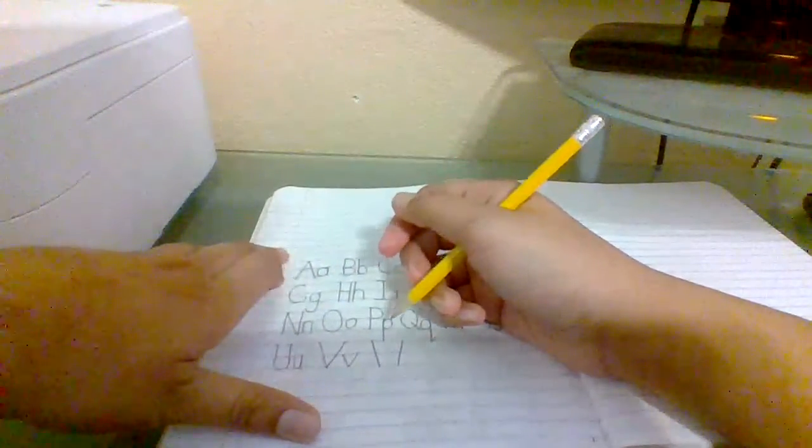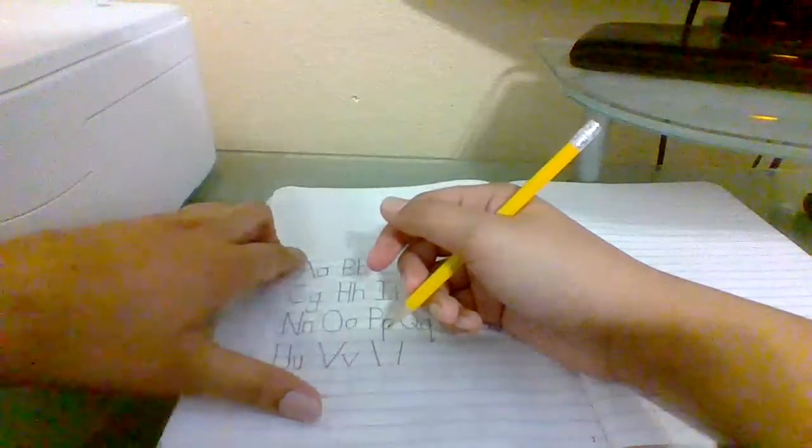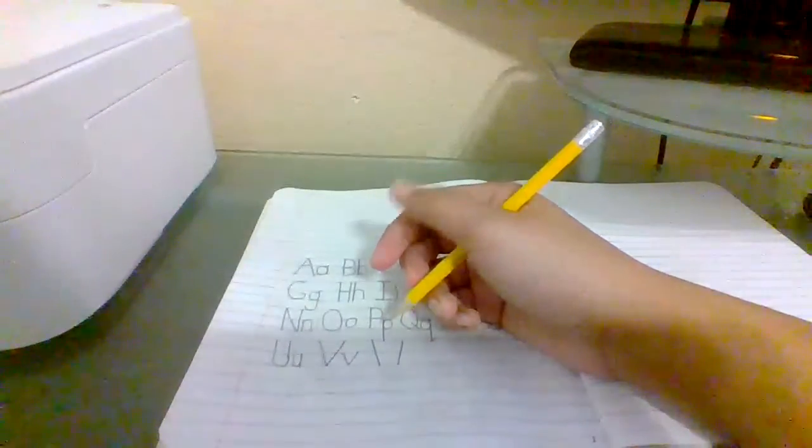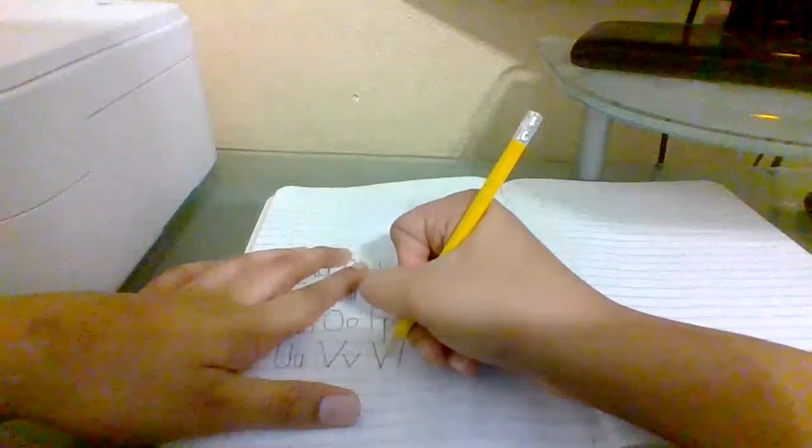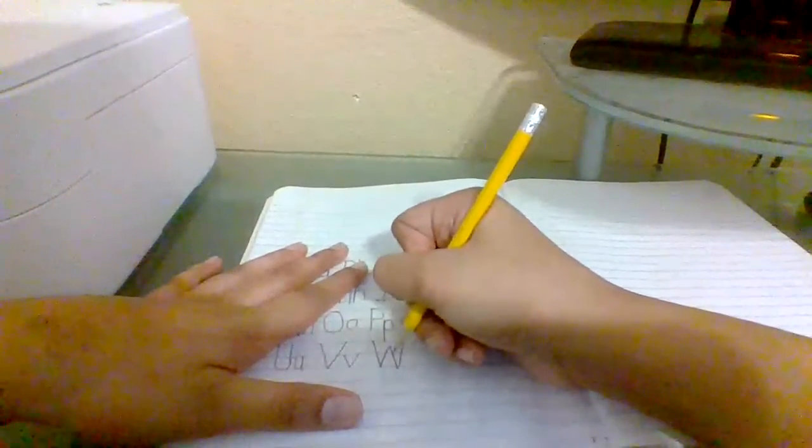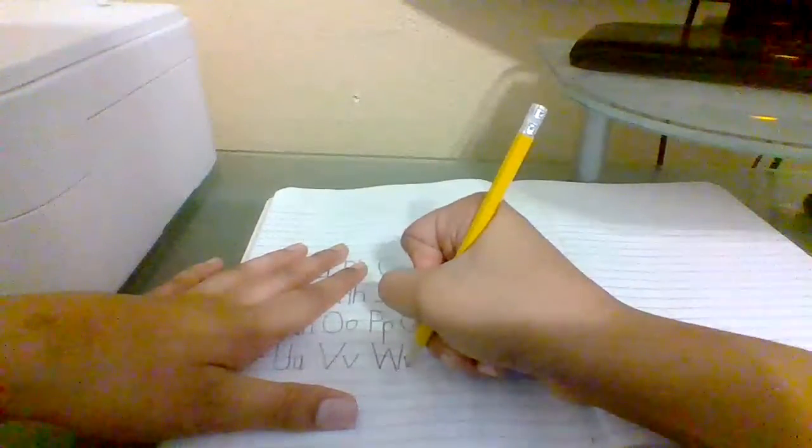So, when I showed you how to make the A, you make two lines that go to the top. We'll do the same thing, except don't add the line in the middle. The W is sort of similar.